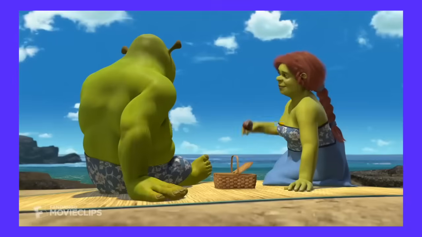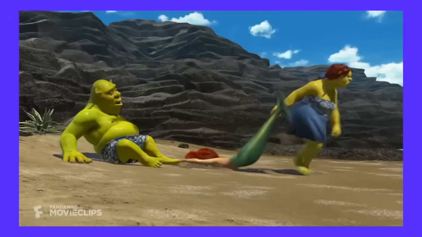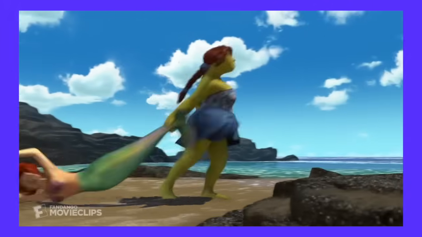Shrek. The Little Mermaid makes a brief appearance in Shrek 2, in the scene where Fiona and Shrek are kissing on the beach. The tide washes Fiona out and the Little Mermaid in, and when Fiona comes back, she annoyingly throws the Little Mermaid into the ocean, where she's then eaten by sharks.